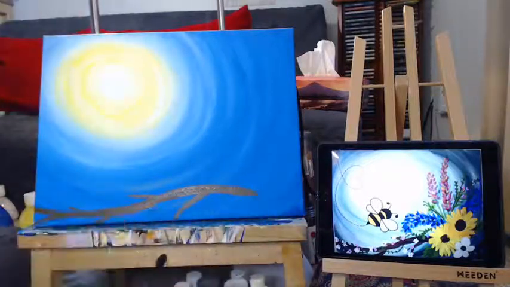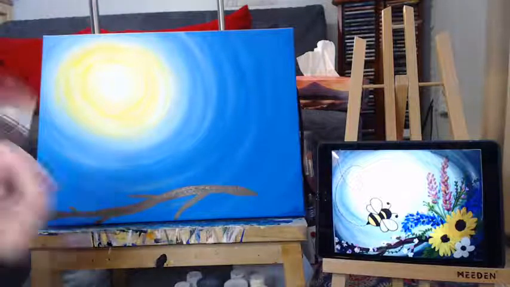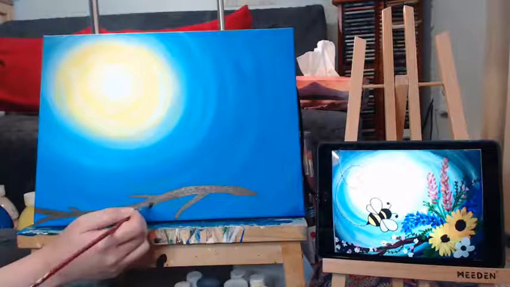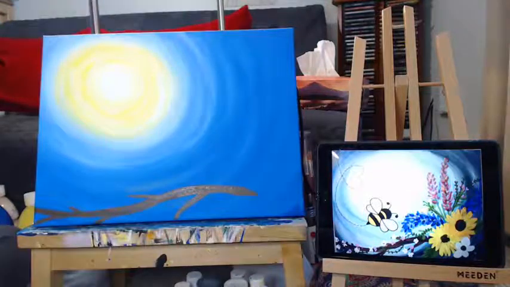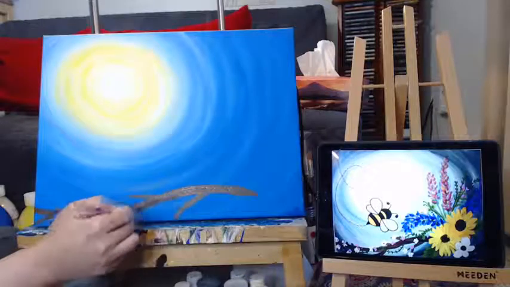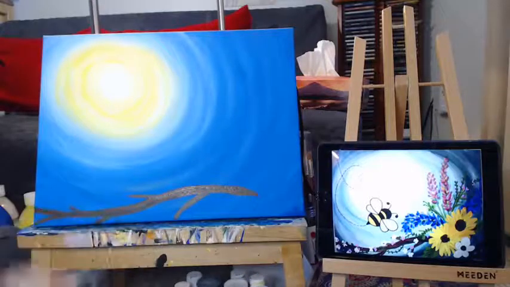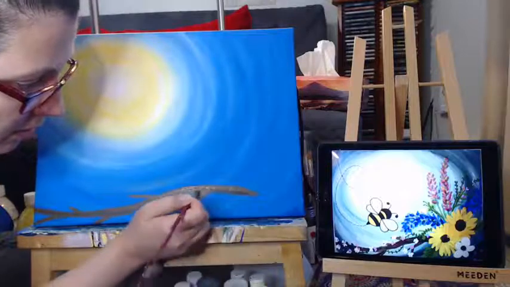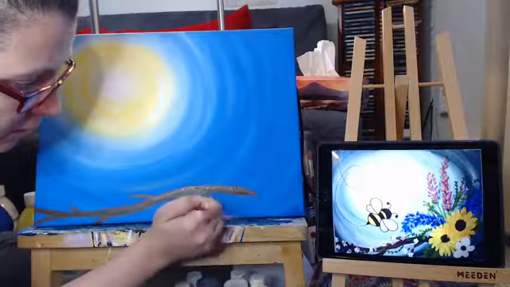Okay. Now I'm going to use a little bit of black. I haven't cleaned the brown off my paintbrush, I'm just getting black right on top of it. And I'm just going to bring some black to kind of the bottom of the branch.